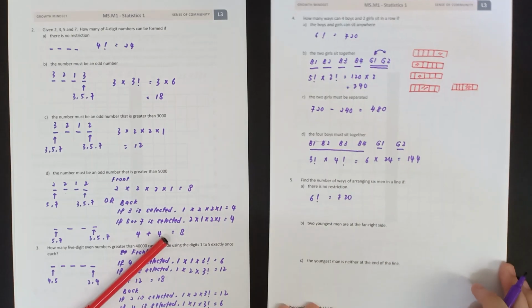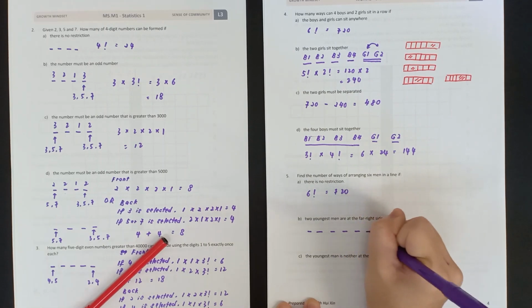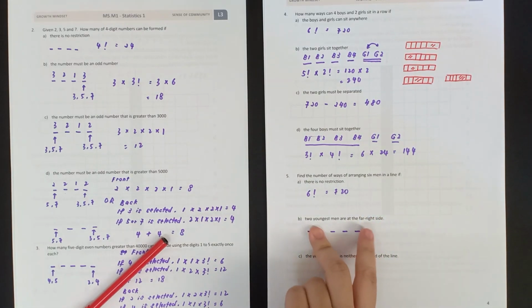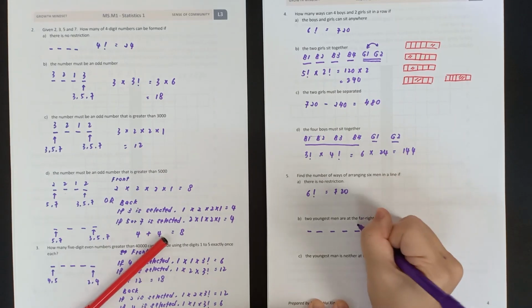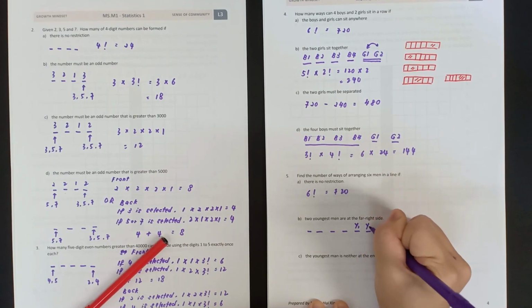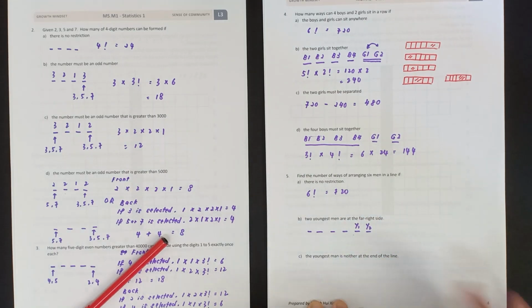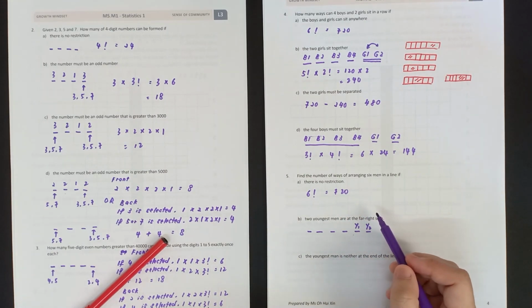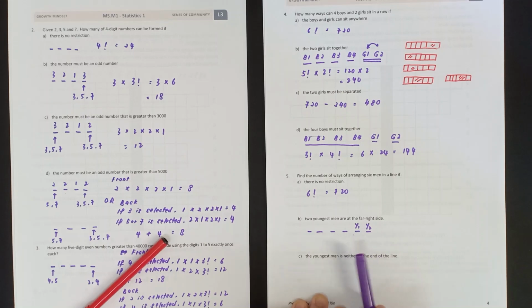So meaning you have 6 men, so 1, 2, 3, 4, 5, 6. What happened is the 2 youngest must be at the far right side. So I will put young 1 and young 2. These 2 must be at the far right side, so they cannot change their space. Now when you look at this, how many choices do you have here? You see this one, you cannot do anything already, right?